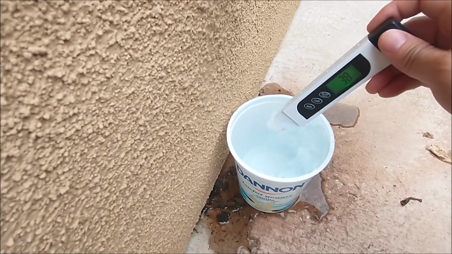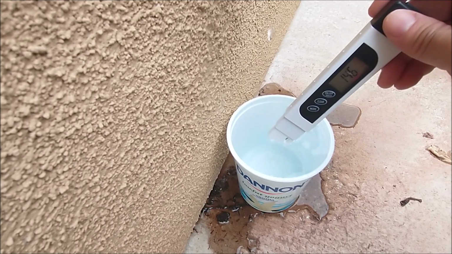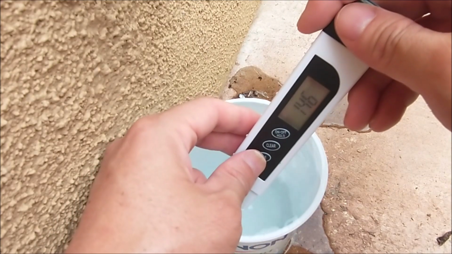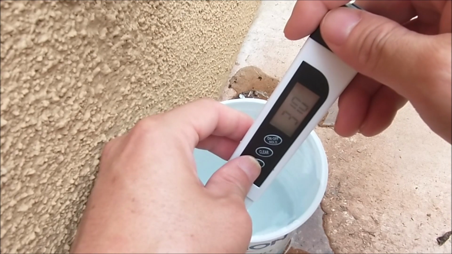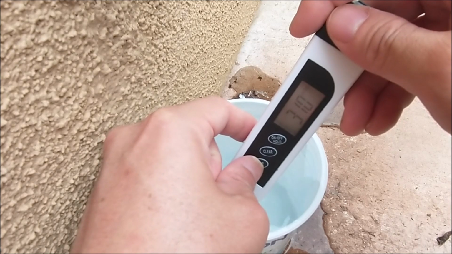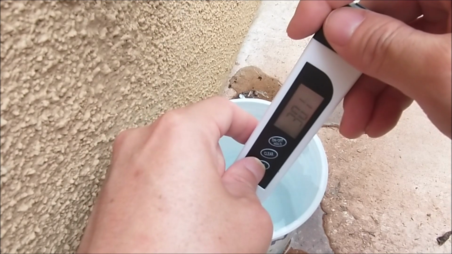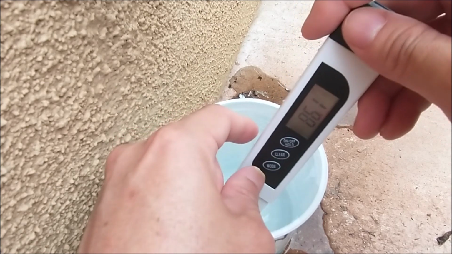See what the reading is. So the reading here shows 146. The electrical conductivity is 310, and the temperature is 30.1 degrees Celsius, which is 86.1 Fahrenheit.